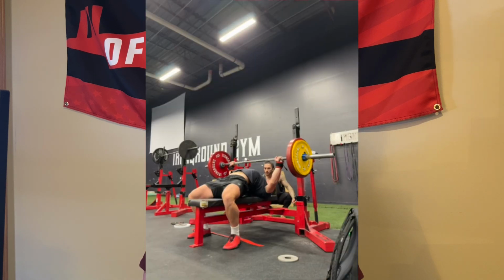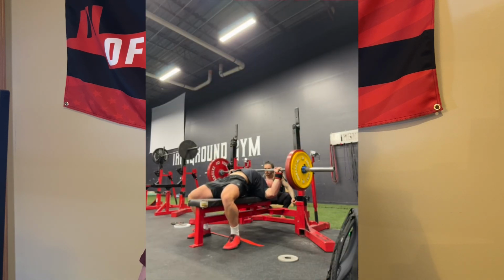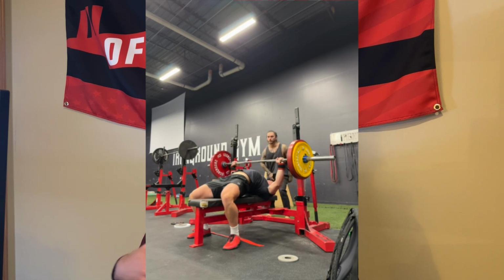And this is an exercise I am very commonly prescribing. I think I have almost, if not every one of my athletes on my roster doing tempo bench press in some fashion, whether we're going heavy with that or light with that. The big benefit of the tempo bench press: leg drive improvements. You're going to have more time to focus on what your legs are doing with a tempo bench press.